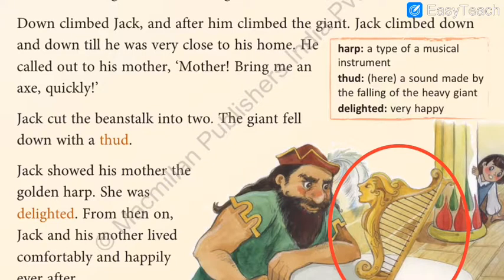Now Jack started climbing down the beanstalk to reach his house and to be safe from the giant. But this time Jack was not alone. This time even the giant was climbing down with Jack. Now what will happen? The giant will see the house of Jack and he will eat Jack. And he will also destroy Jack's house. Let's see what happened.